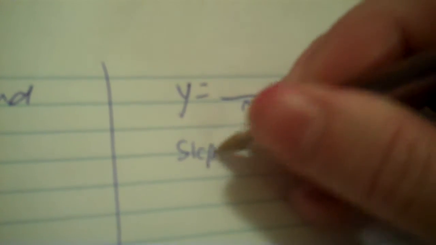Okay, and that's the answer there. Now in our last set of examples, it says through (2, 1) and (5, 8). Okay, so it's the same setup, y equals blank x plus blank, but now they don't even give us the slope. We have to find the slope ourselves.